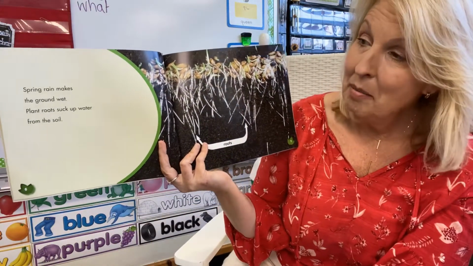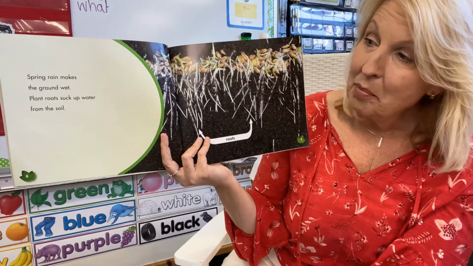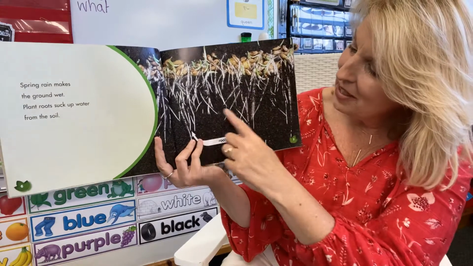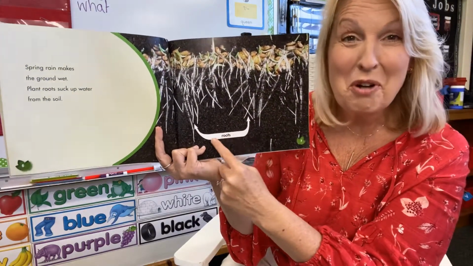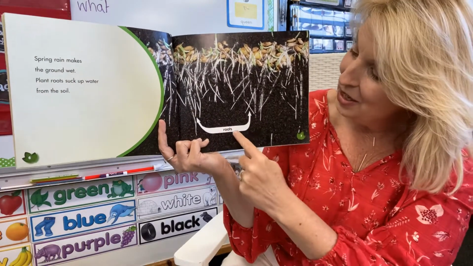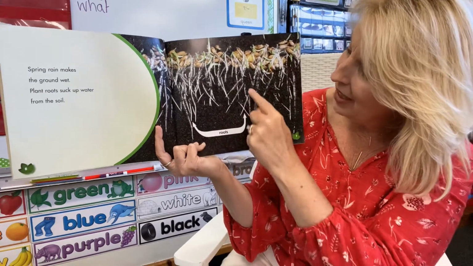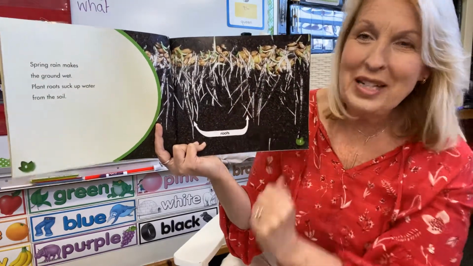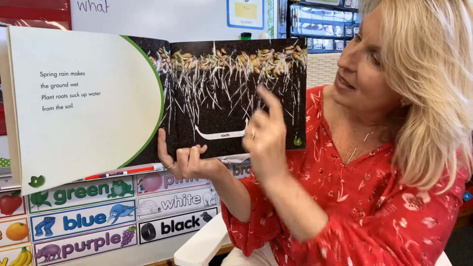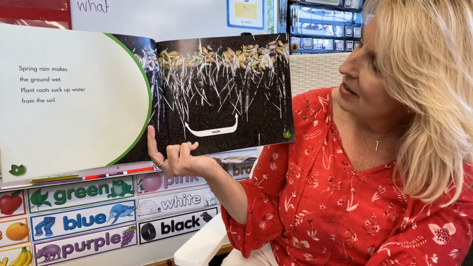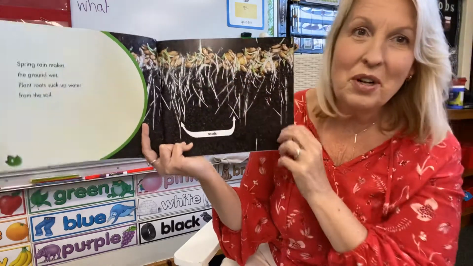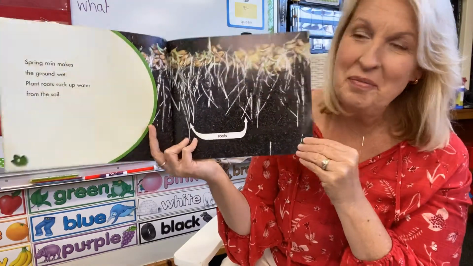Spring rain makes the ground wet, and plant roots will suck up the water from the soil. And that's what we see here. And we have a label. Sometimes when we draw pictures, it's important to label things to show what we know or what we understand. So they've labeled this roots, and it's pointing to all those little white strings. Those are the roots. Here's the seeds that they planted, and here's the soil that gets covered up over the seeds. And then you can already start to see some little green shoots starting to poke up and push up through that soil.